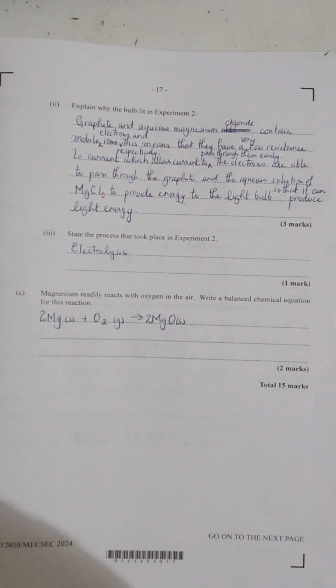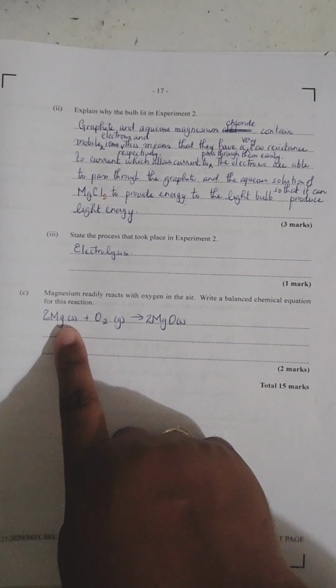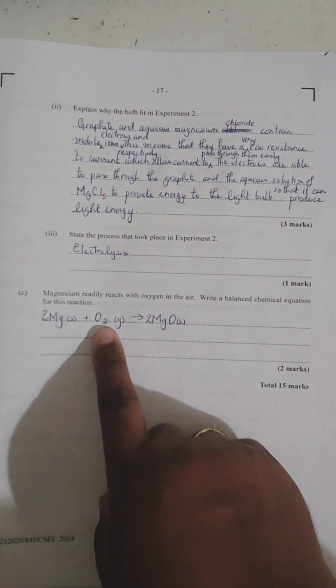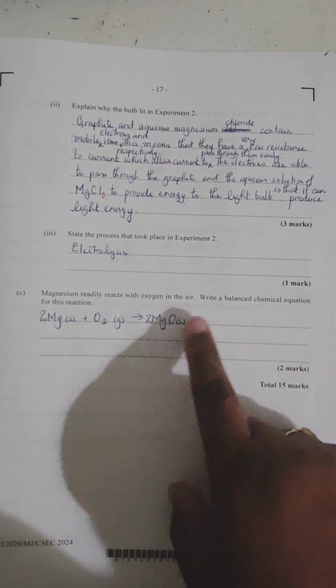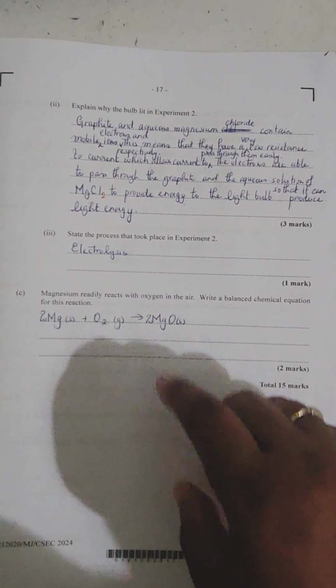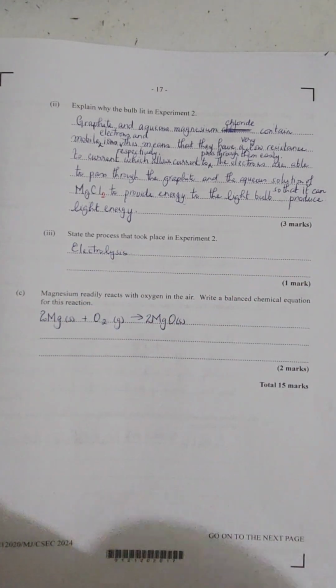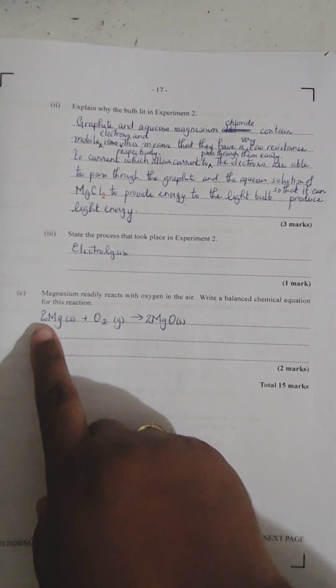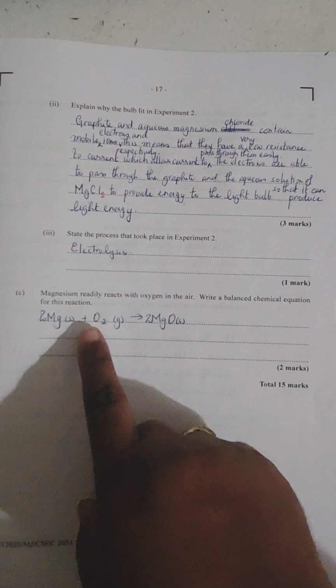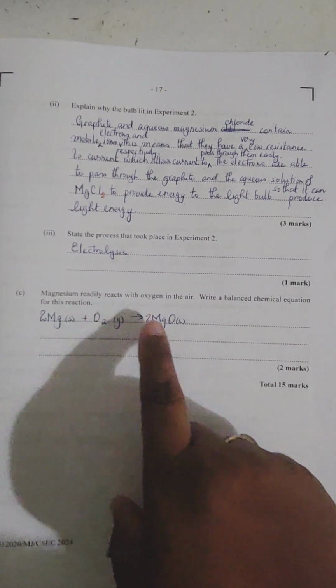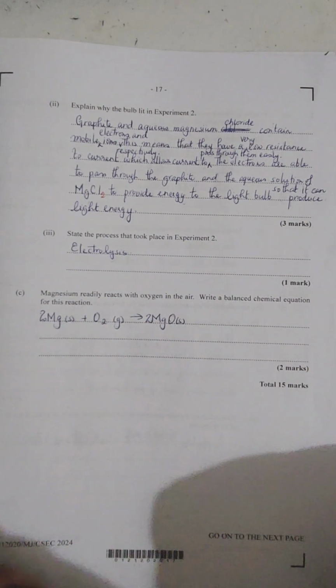Magnesium readily reacts with oxygen in the air. Write a balanced chemical equation for this reaction. And we have magnesium as a solid and oxygen. And once you burn this, you're going to get a white solid forming. But the reaction is brilliant. You have a bright white light that is given off. It looks just like fireworks. Okay, so that's the balanced equation. We have 2 magnesiums here, 2 magnesiums here, 2 oxygens here, and 2 oxygens here. Great. Question 5.